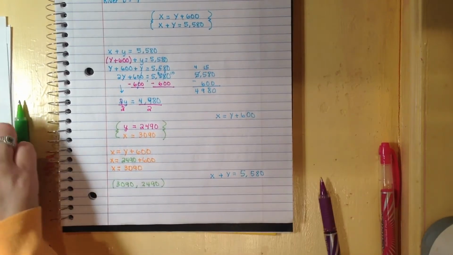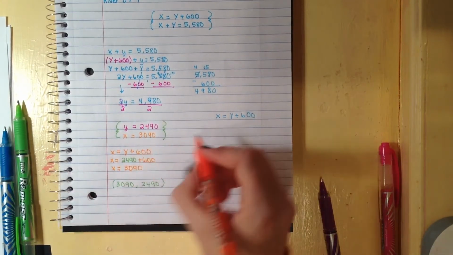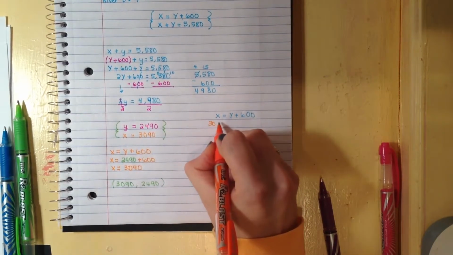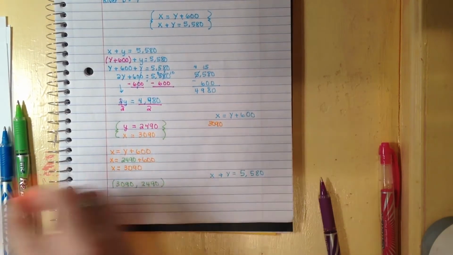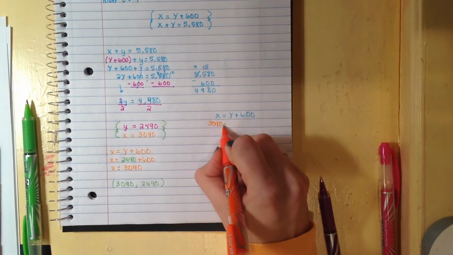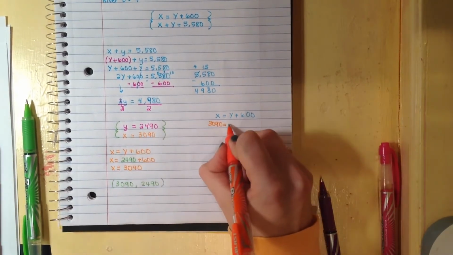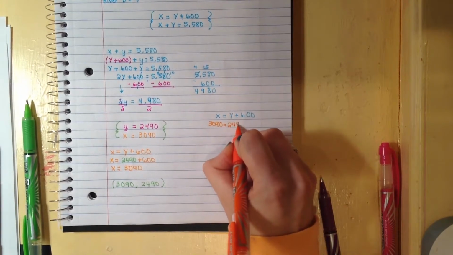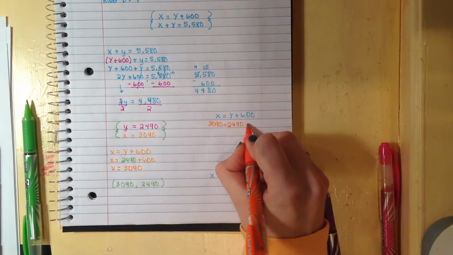So I know that, once again, x equals 3,090. And my y representing 2,490.